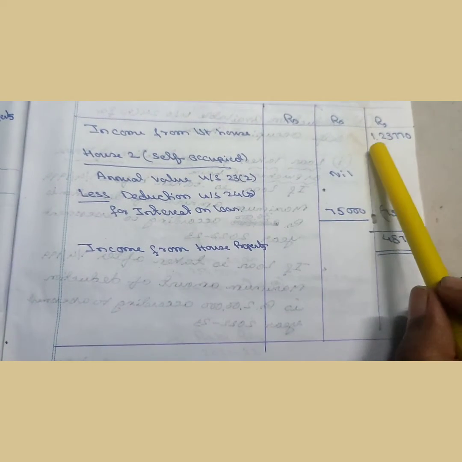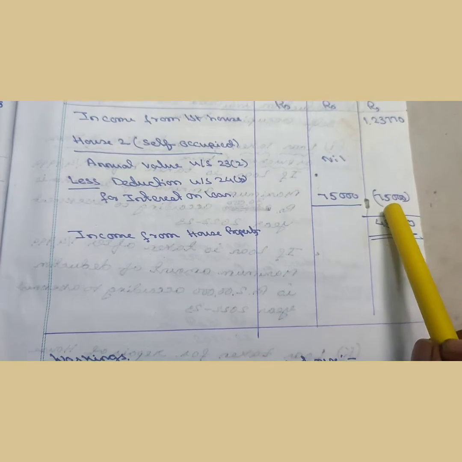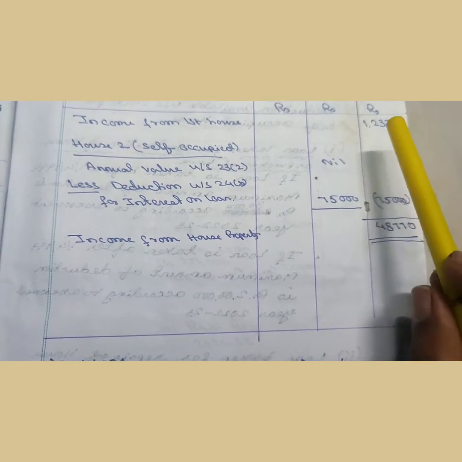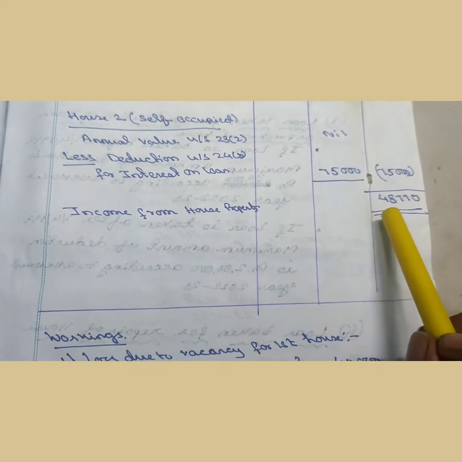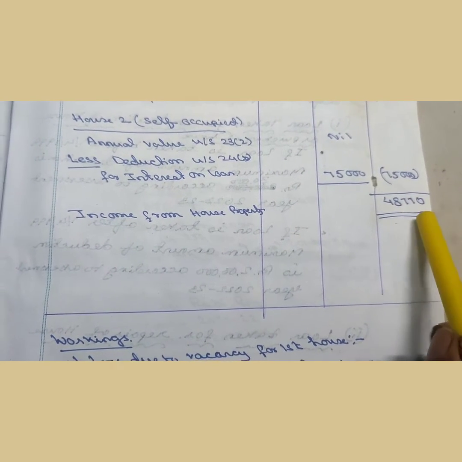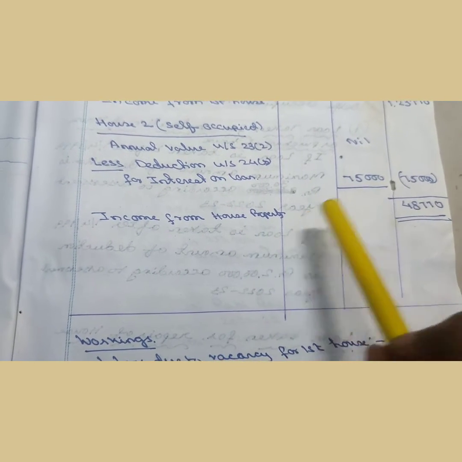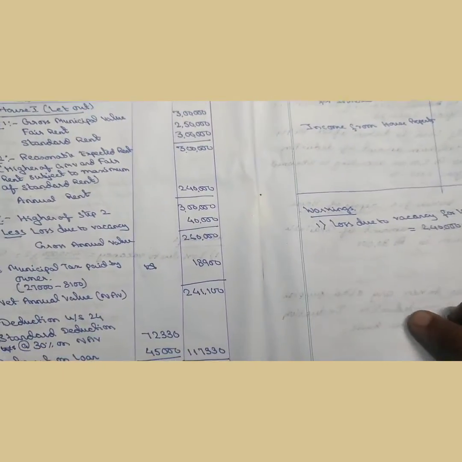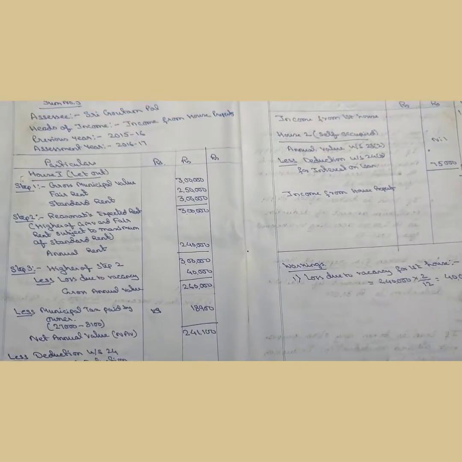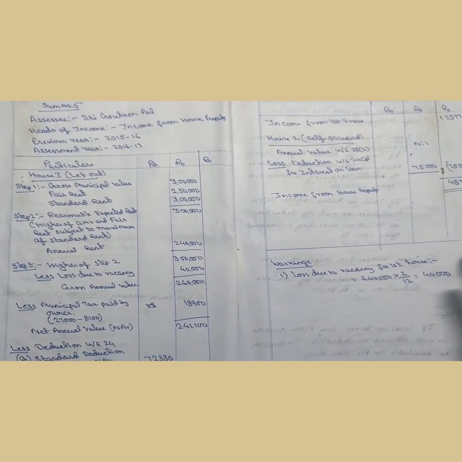So there is an income from the first house and there is a loss from the second house. This loss can be set off from the income from the first house and it comes to 48,770. That is the total income from house property of Mr. Gautam Pal. So this is the total answer.